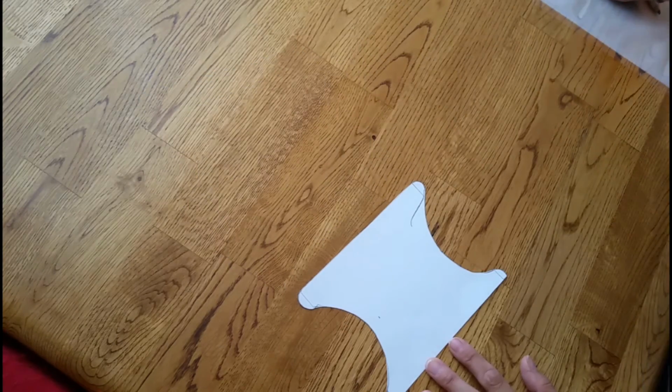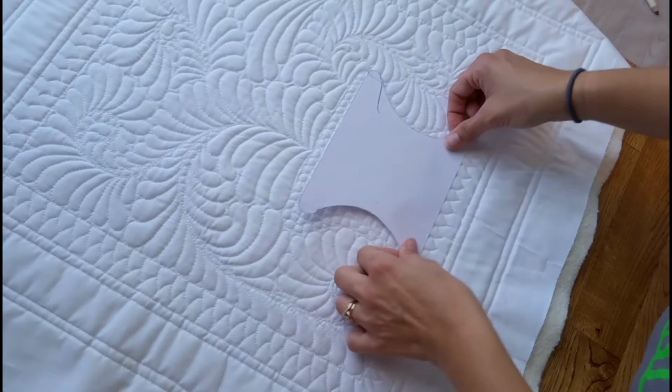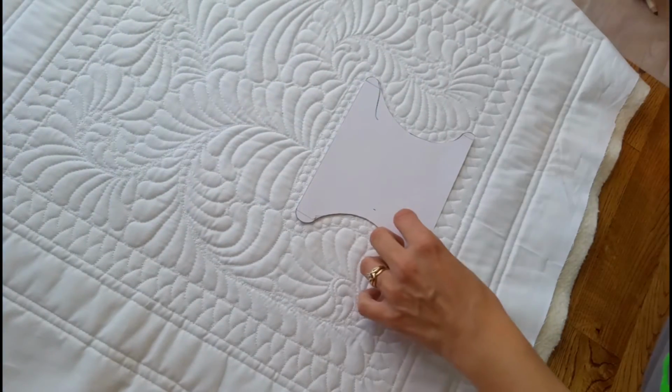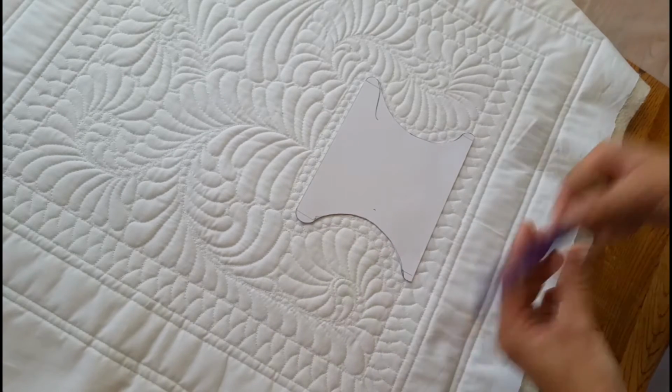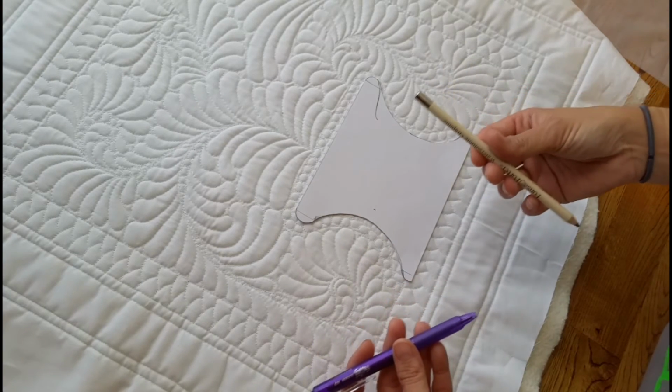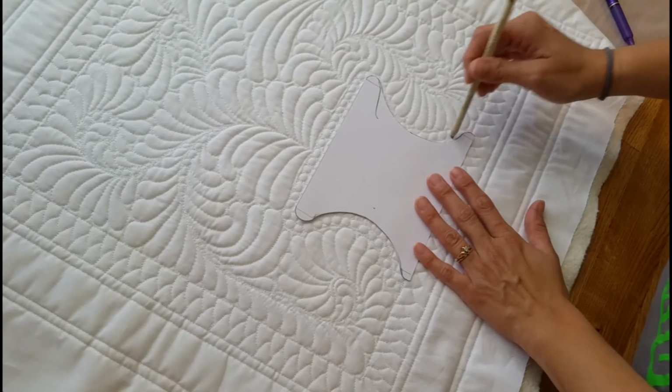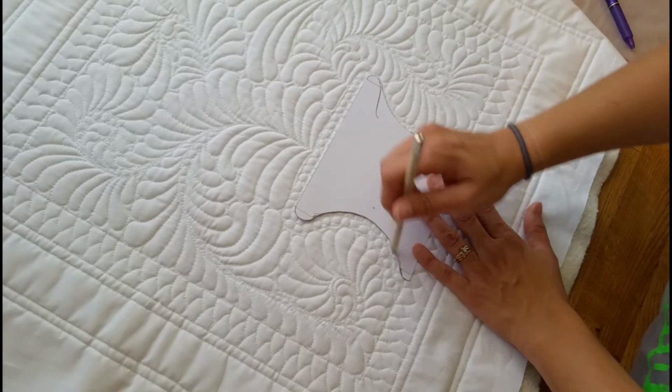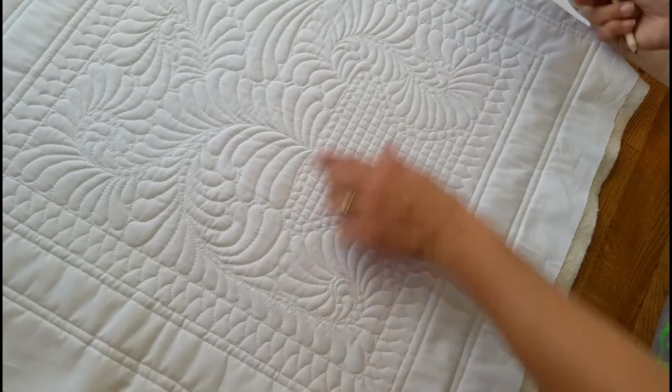Now I'll take my template, and I'm going to show you on my block that I've already finished, but I laid it right on top and traced around it with my friction pen or my graphite pencil, whatever marking utensil you choose, and that got my vase on there.